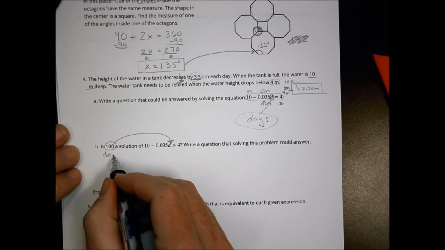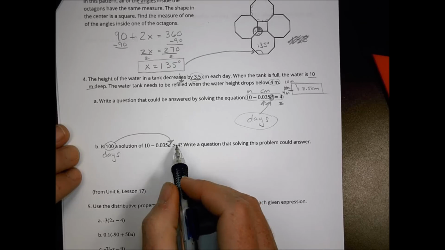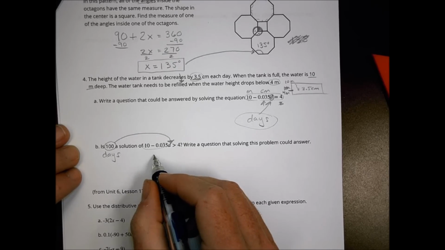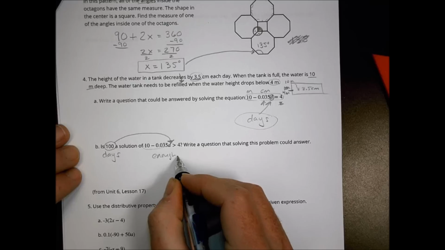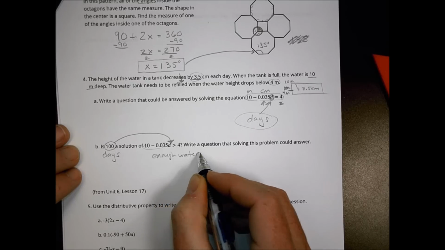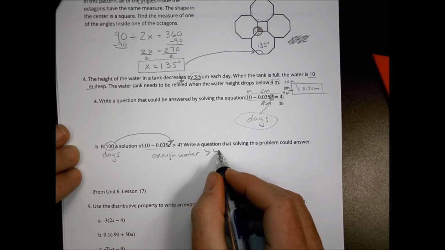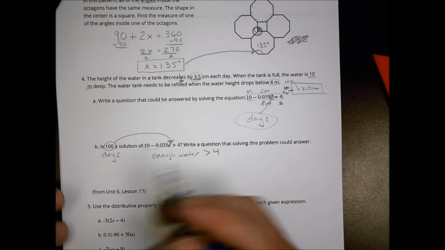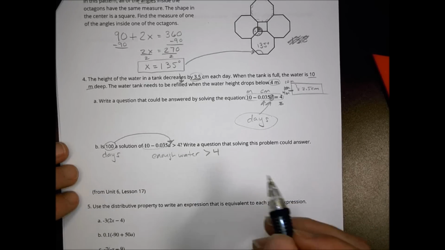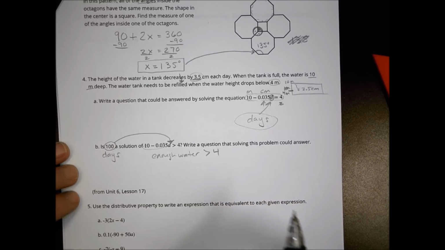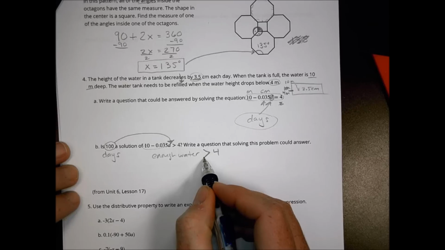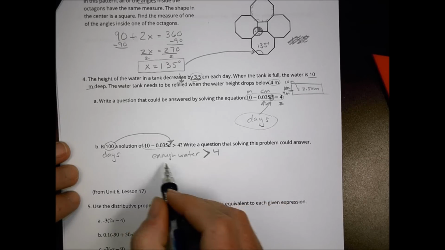Okay, because you want to make sure that this is what? Greater than 4. So greater than 4 means there's enough water. Enough water is greater than 4 meters. If it's 6, you're fine. 8, you're fine. After 100 days is the question. After it goes for 100 days, is there more than 4 meters of water in the tank? So you write your own question to make that work out okay for you.